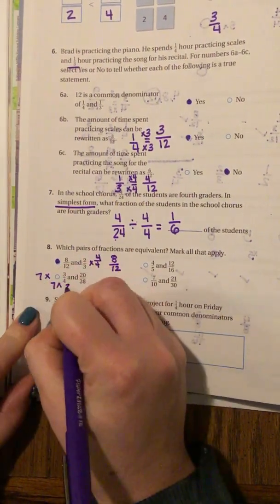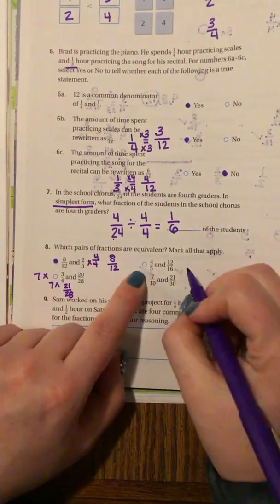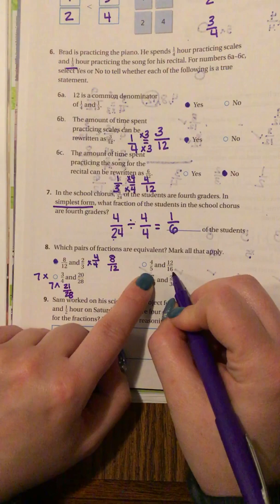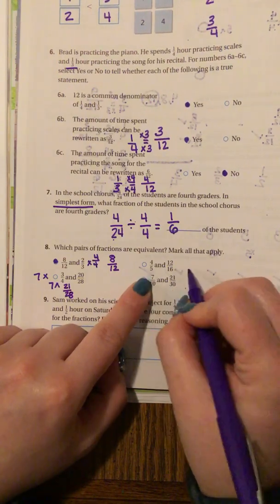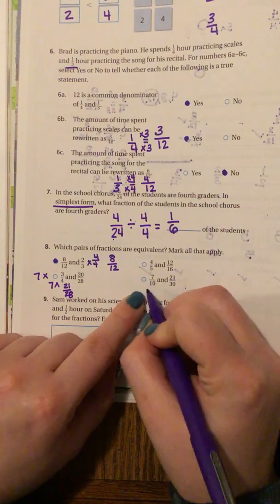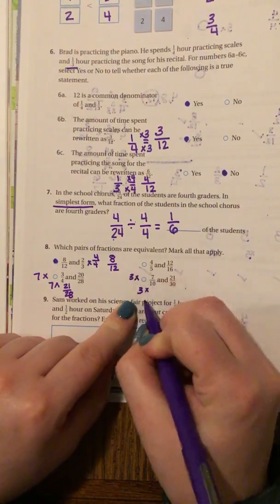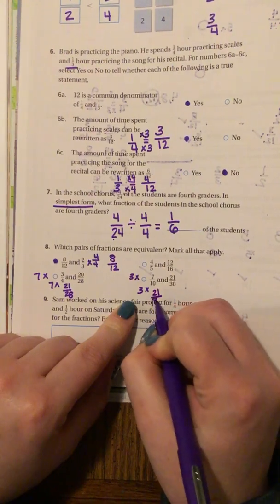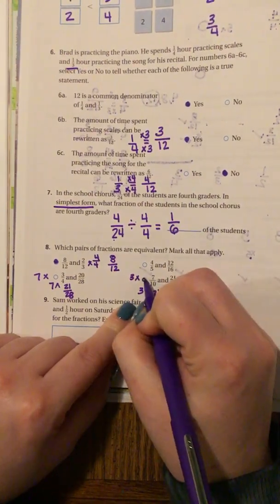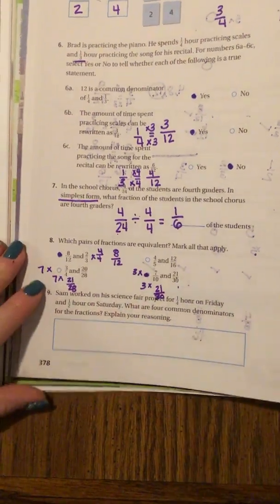So this one would actually be 21/28. That is not correct. 5 can't be multiplied by anything to get 16, so we know that one's automatically out. And to get from 10 to 30, I have to multiply by 3. 3 times 7 is 21, so 21/30 is equal to 21/30. So those two are correct.